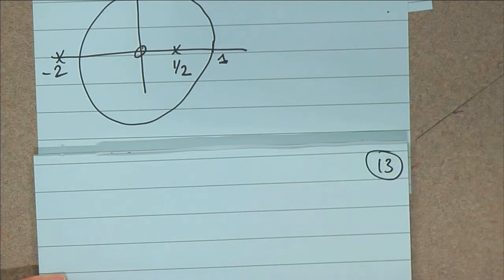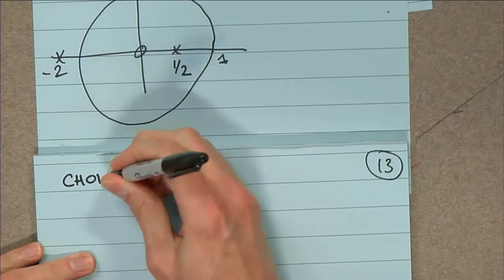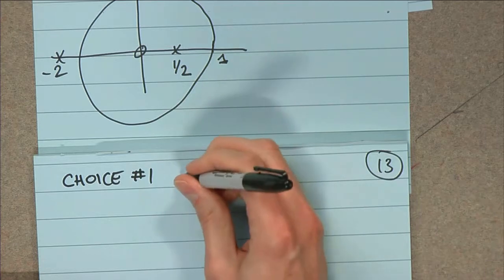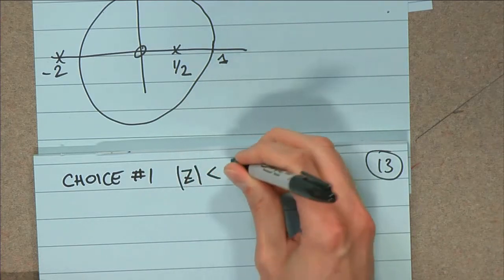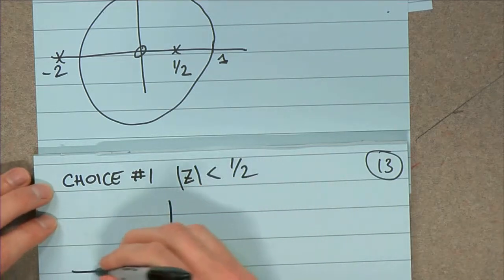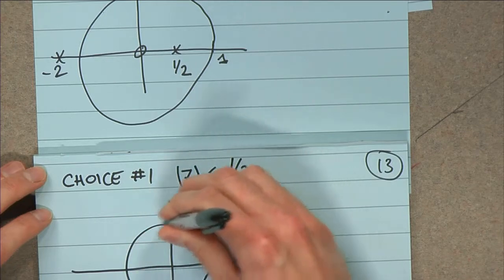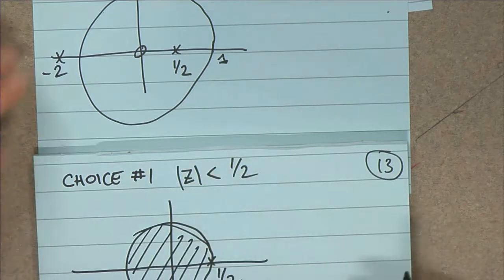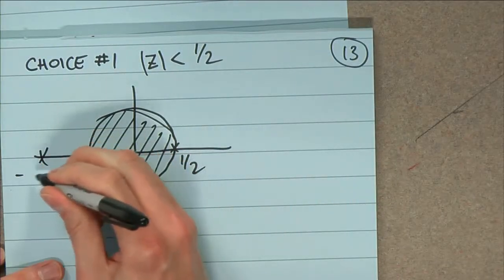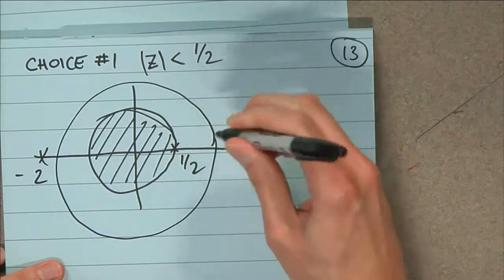Now just like what we had before, we could do right-sided or left-sided. I'm going to start with left-sided. So I'm putting choice number 1 because we're choosing these and watching what happens. If the magnitude of z is less than 1/2. So there's our 1/2. There's our badly drawn circle. And there's the region of convergence. Still got a pole hanging out here at -2. We've still got the unit circle right there.